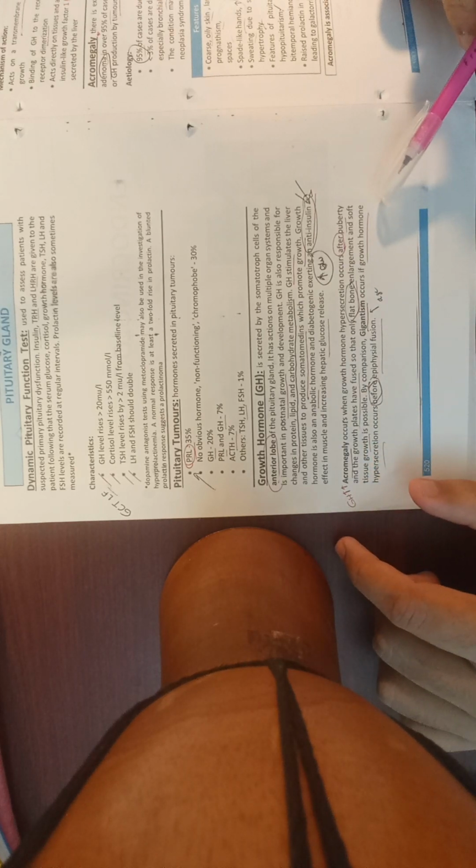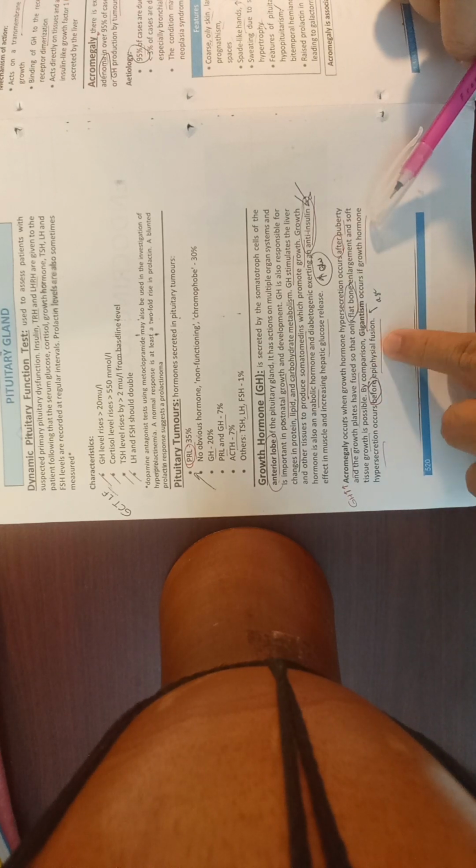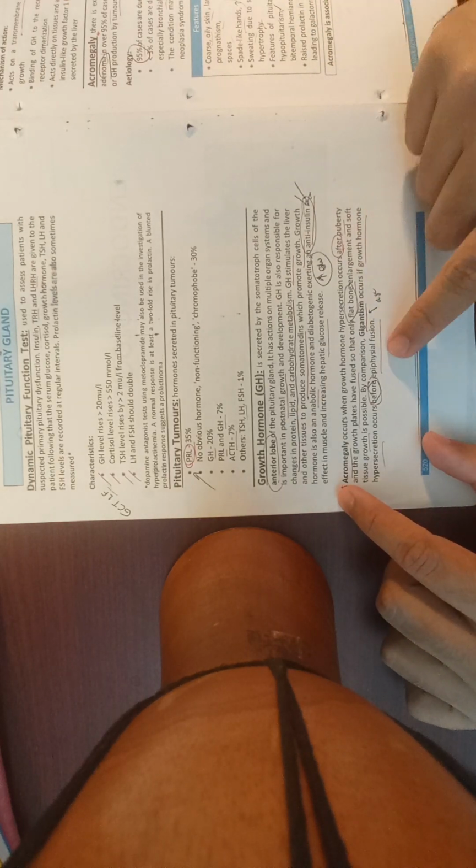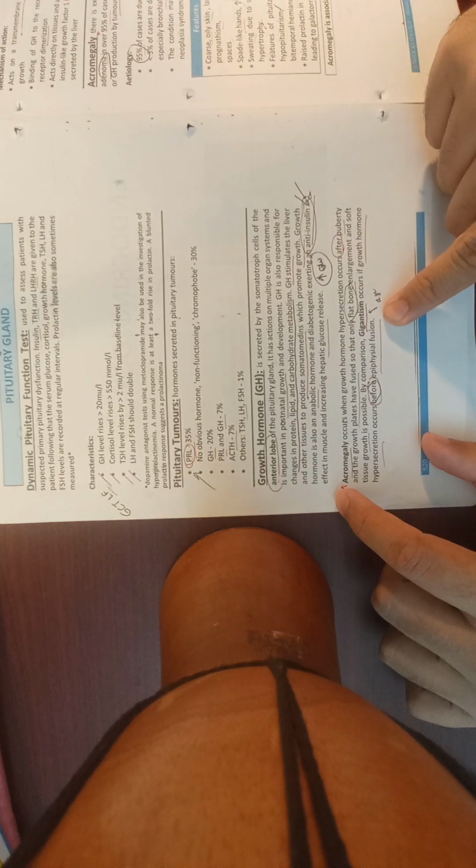Acromegaly occurs when growth hormone hypersecretion occurs after puberty, when the growth plates have fused, so that only flat bone enlargement and soft tissue growth is possible. By comparison, gigantism occurs if growth hormone hypersecretion occurs before epiphyseal fusion. So gigantism is before epiphyseal fusion, and acromegaly is after epiphyseal fusion.